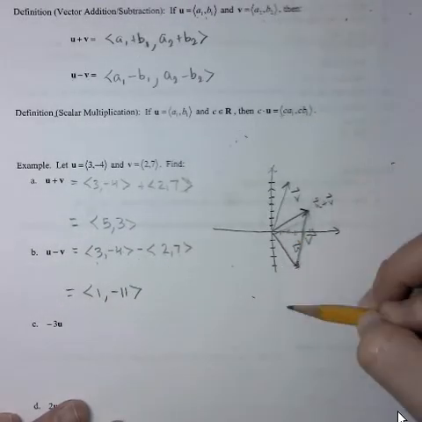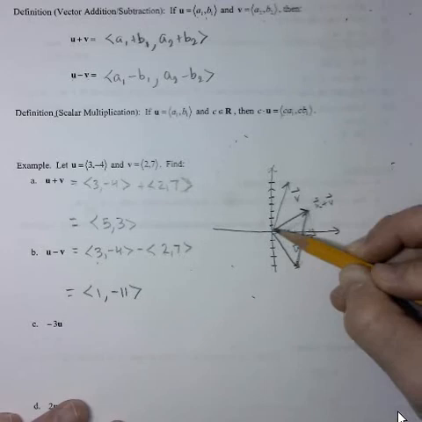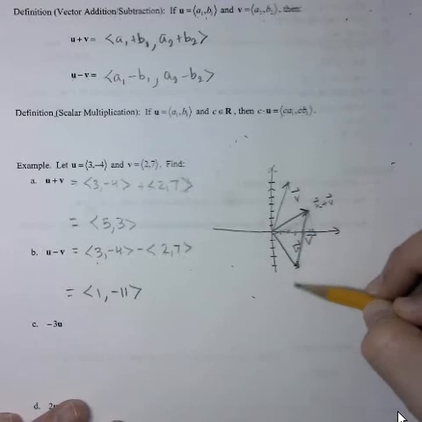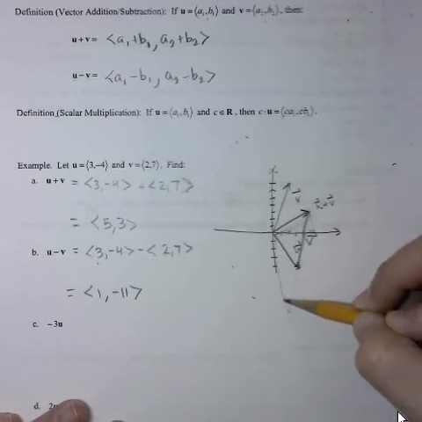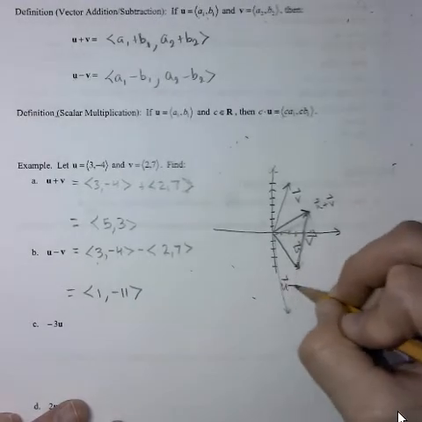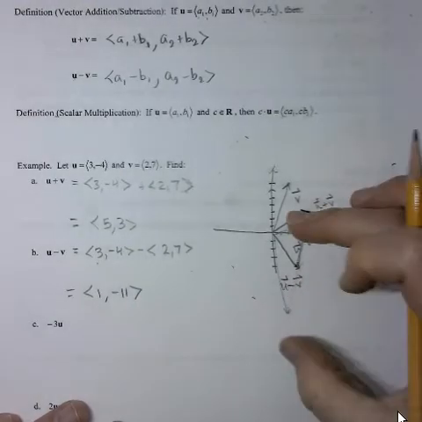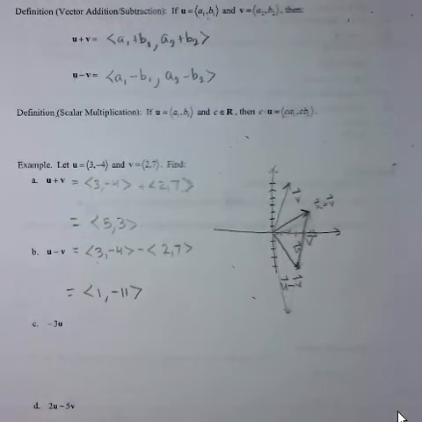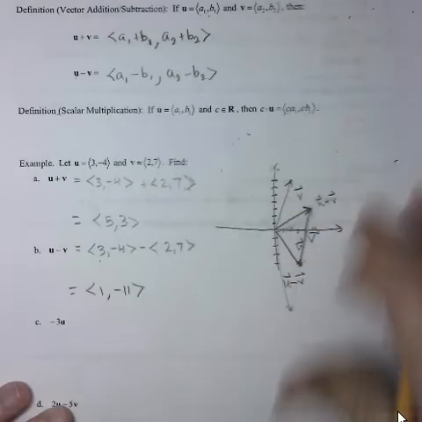And again, you could draw V going this way, and you'd see that you end up down here. This would be U minus V. So the geometric stuff we looked at before still all works here. We just now have a way to refer to where the tip of that vector is. Okay, I don't want to spend too much time on this, so let's keep moving.